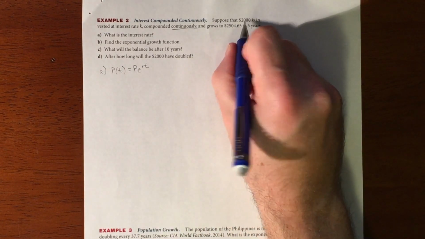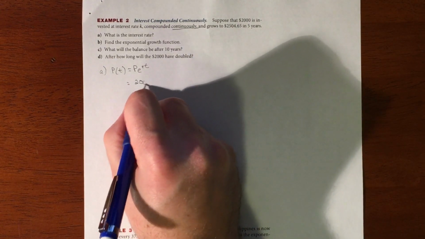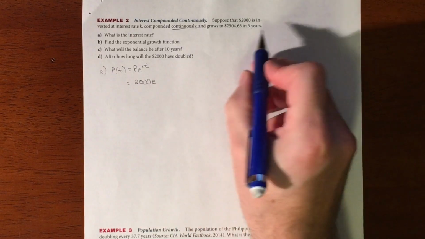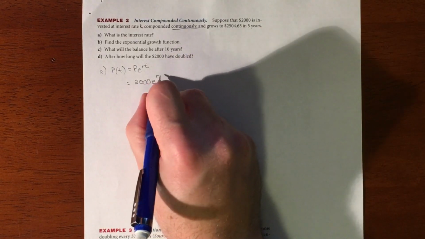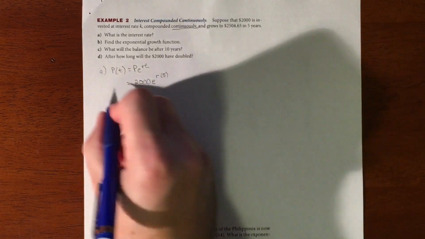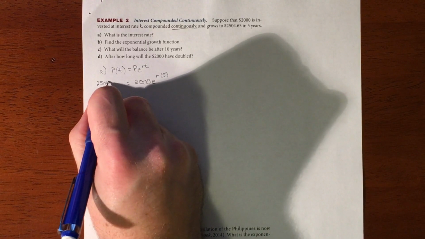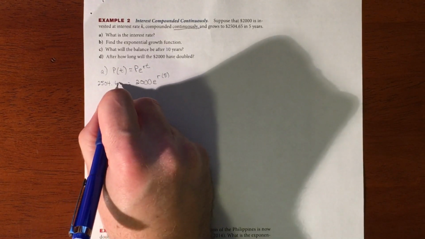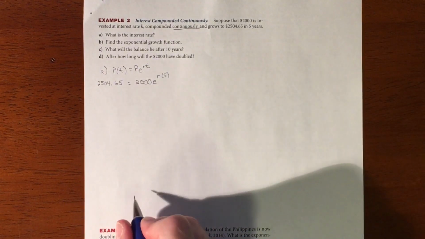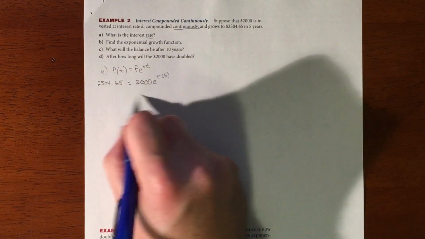So they suppose that $2,000 is invested. They don't tell us the rate, but they tell us that in 5 years it's going to become this, 2504.65. Okay, so what is the interest rate? So we're looking for what the rate is. So we're going to solve this.